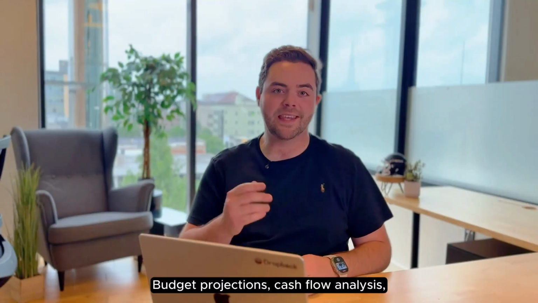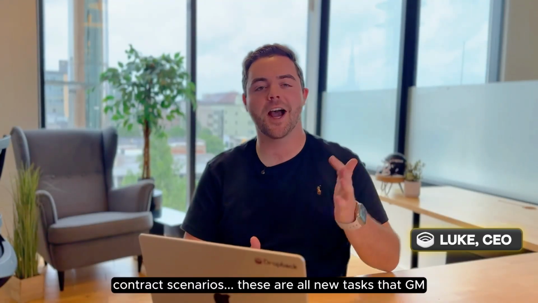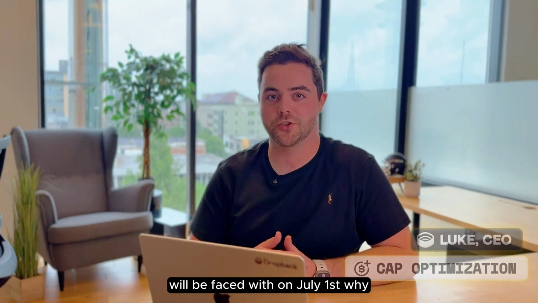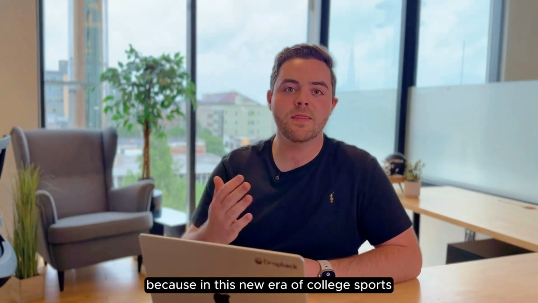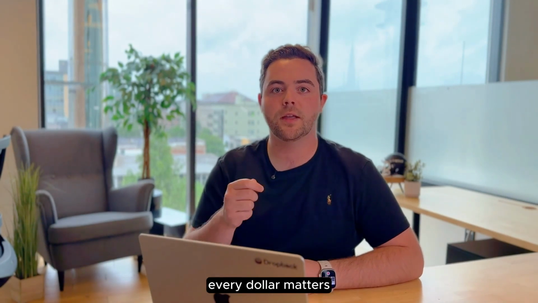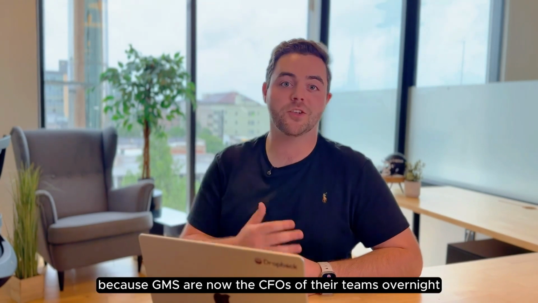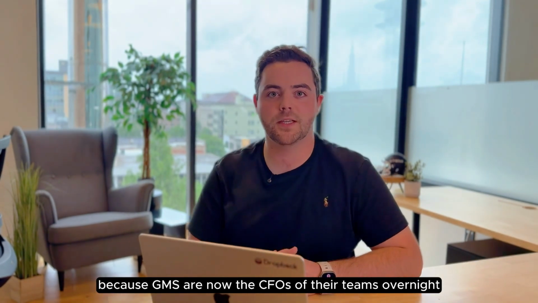Budget projections, cash flow analysis, simulations, contract scenarios. These are all new tasks that GMs will be faced with on July 1st. Why? Because in this new era of college sports, every dollar matters. And GMs are expected to manage these dollars because GMs are now the CFOs of their teams overnight.